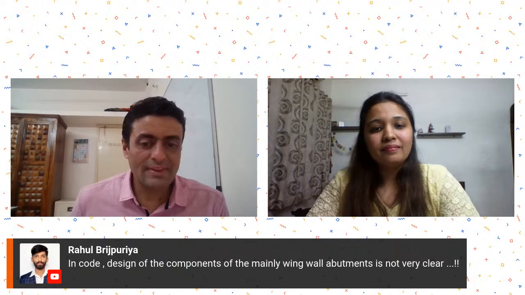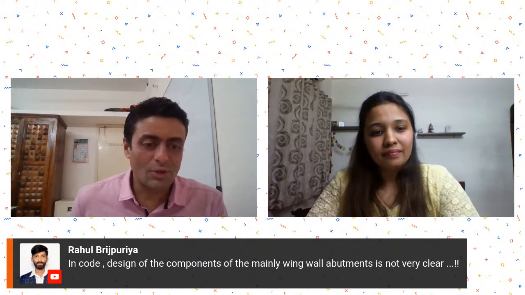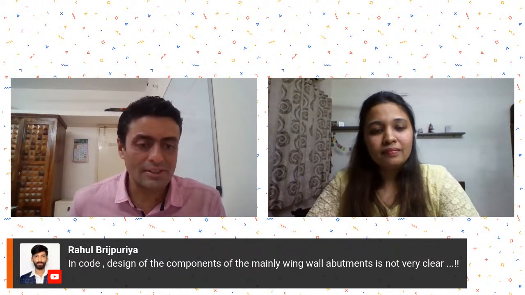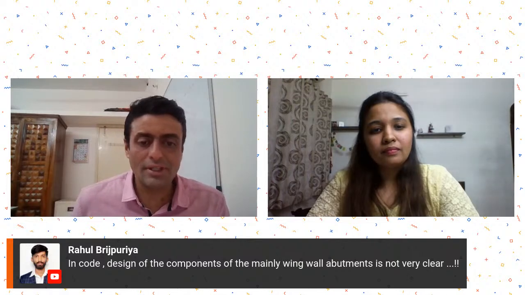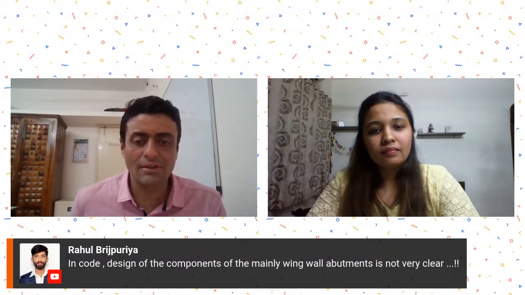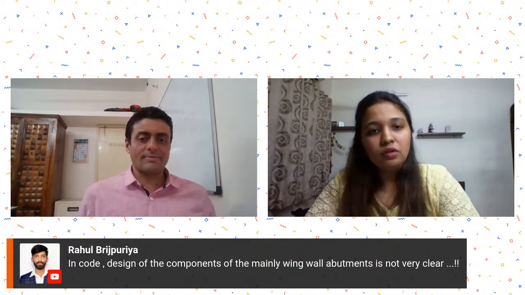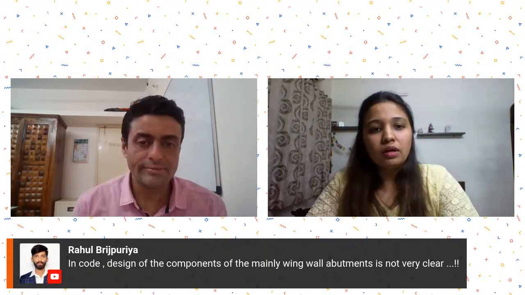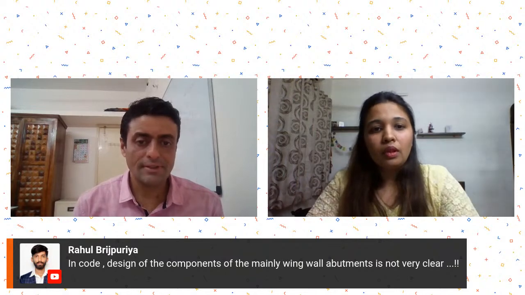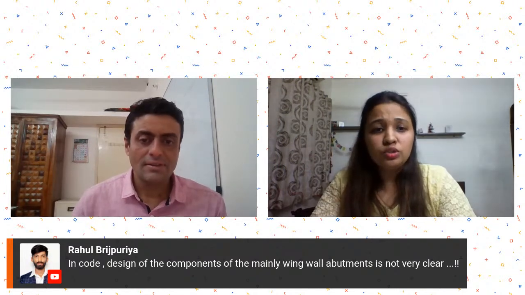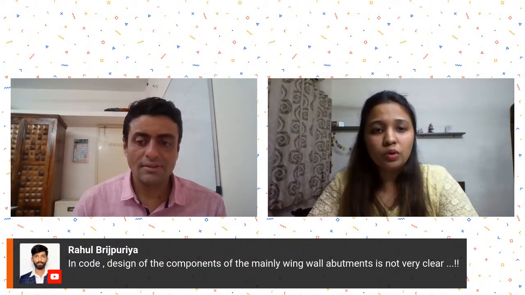Okay, so Rahul is saying that in the IRC codes, the design of the wing wall of the abutment is not very clearly given. So wing walls are essentially retaining walls that are just given in angles. Normally nowadays it is a trend that no one goes for wing walls because they require a huge area and land acquisition is nowadays a problem.